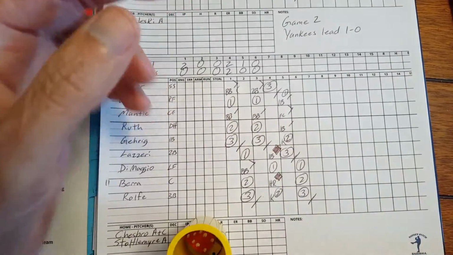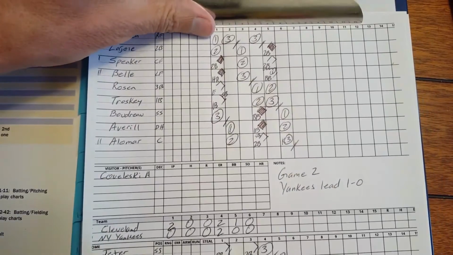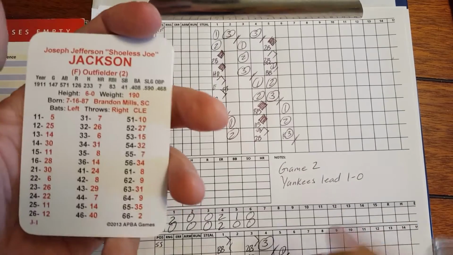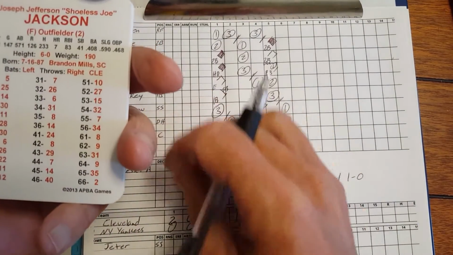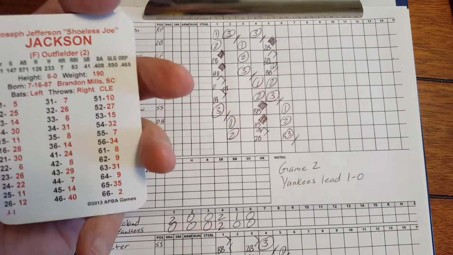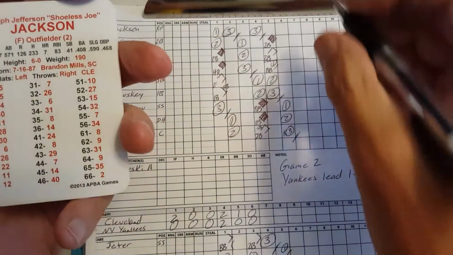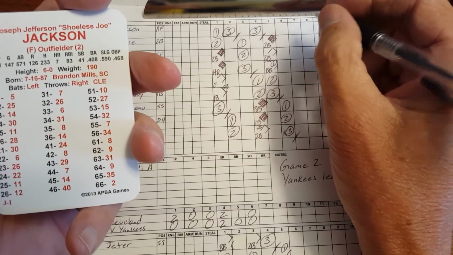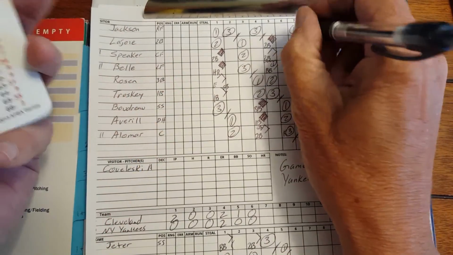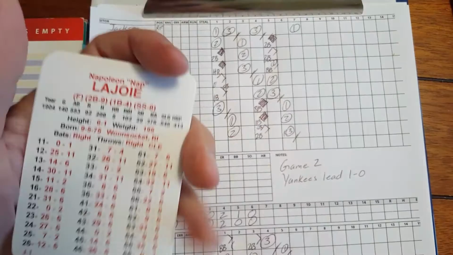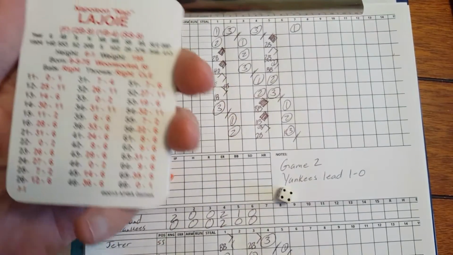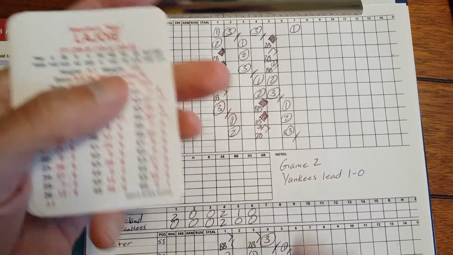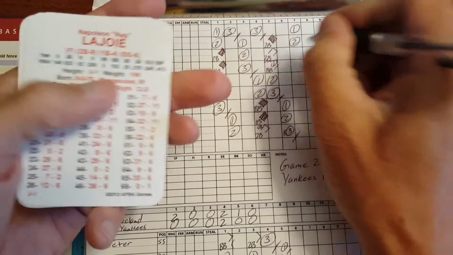So we move to the 7th. Stottlemyre still out there for the Yankees. Top of the order, Shoeless Joe Jackson on 43. 29. Stottlemyre does not have an X. So it's a ground out to the pitcher. Nap Lajoie, 54 is a 32. Fly out to right field. 2 away.